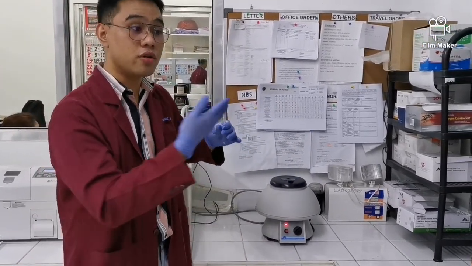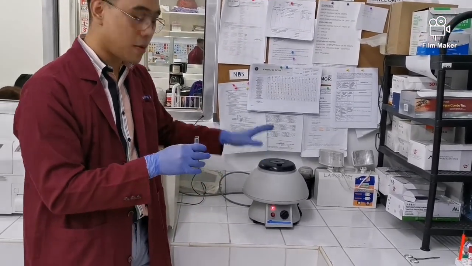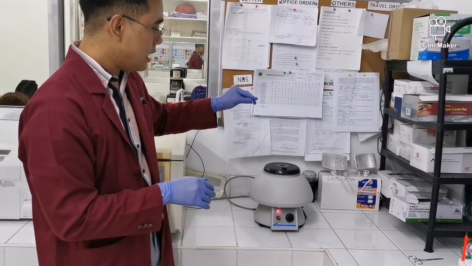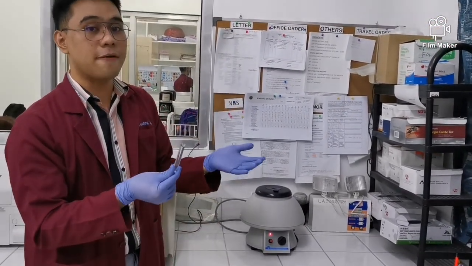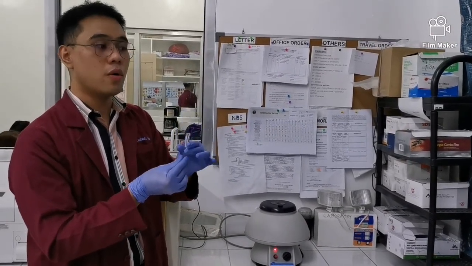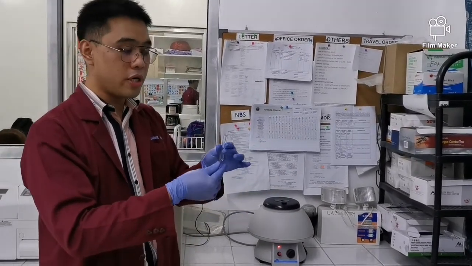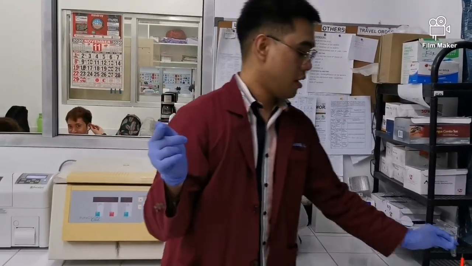Kapag magsa-cell block tayo, sinesentrifuge nyo. So ayun, ipasok mo lang, naka-operate kasi kaya hindi siya ma-open, but ganun, ilagay mo lang ito dito, magkakaroon na siya ng 2 parts after. So we have our sediment and the supernatant. So gagawin lang natin, tatapon natin yung supernatant and then yung sediment yun yung sisilipin natin sa microscope.